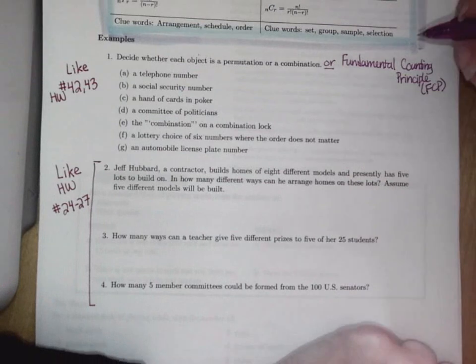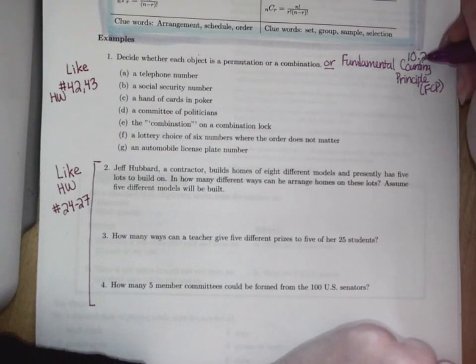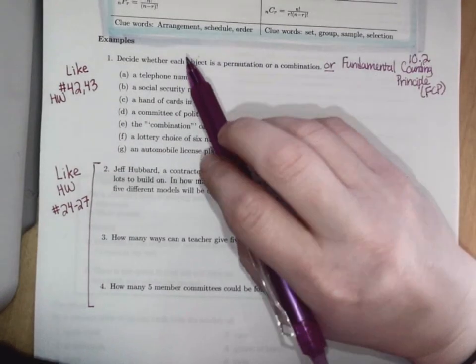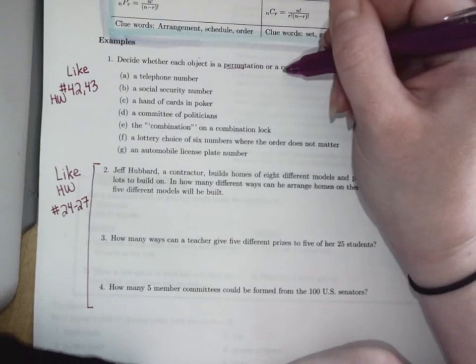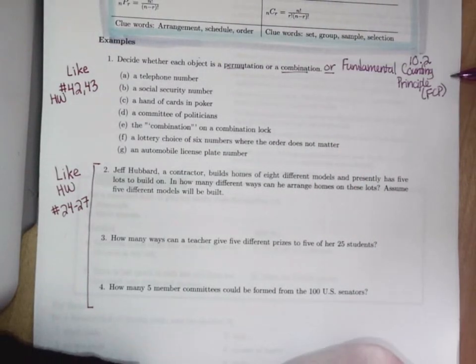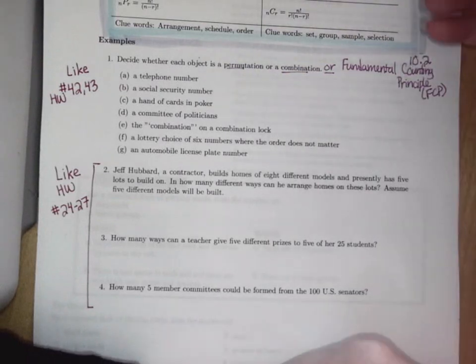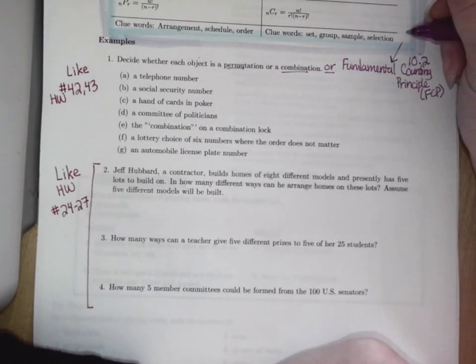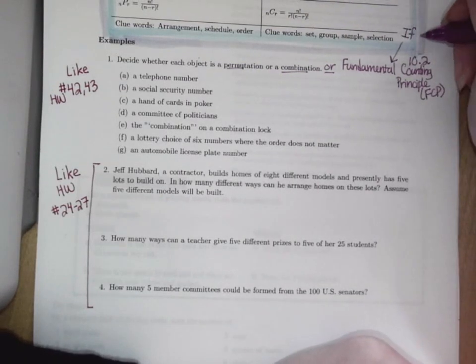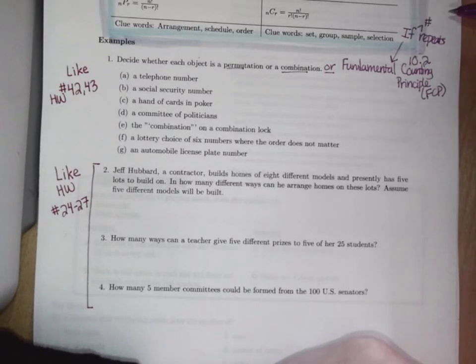And this is also from 10.2. So they can be permutations, combinations, or the fundamental counting principle. Fundamental counting principle is going to be used if there are repeats. If numbers repeat, we're going to use that one.